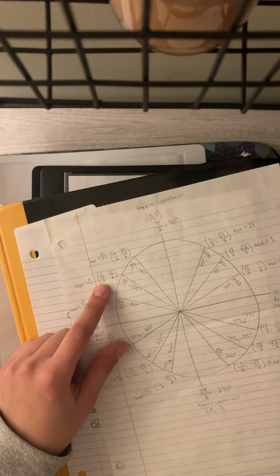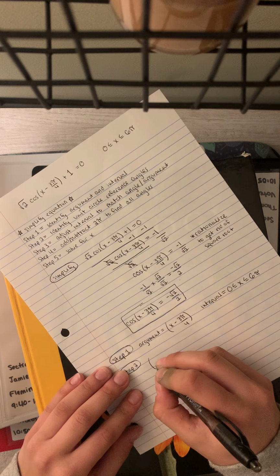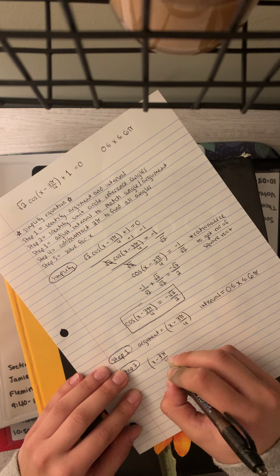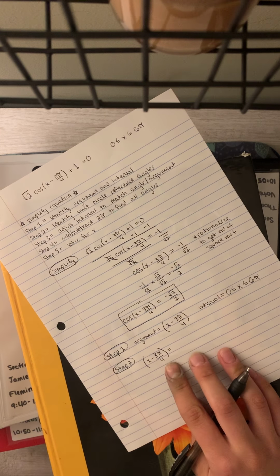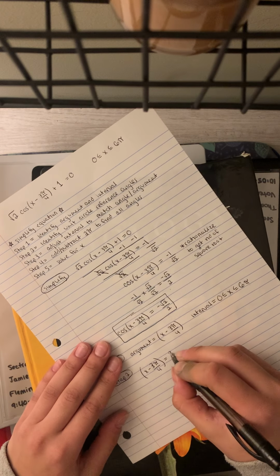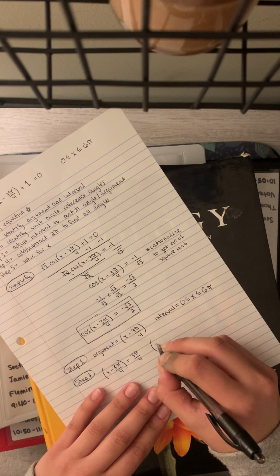Negative square root 2 over 2 as an x value, and that is for the angle measure of 3π/4. So that's one of our reference angles.